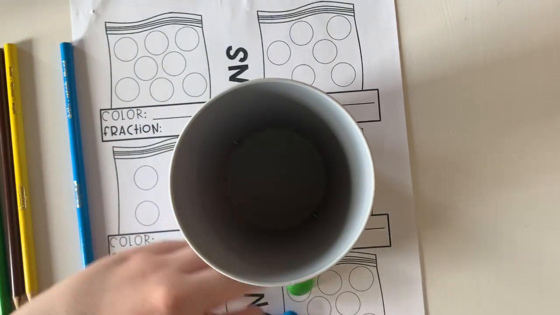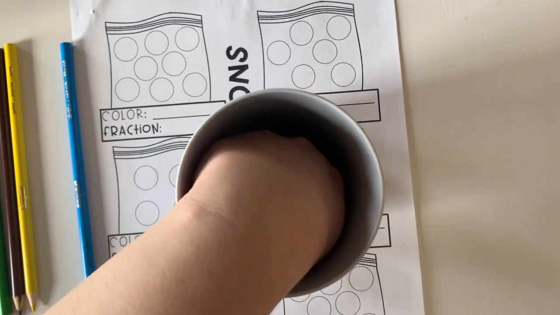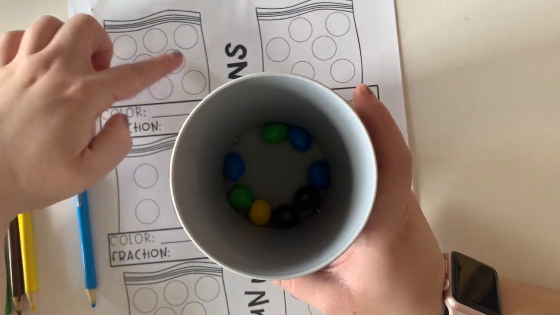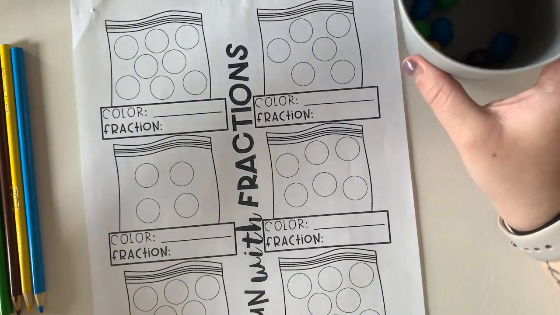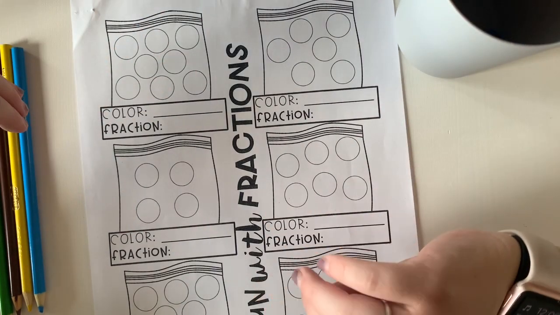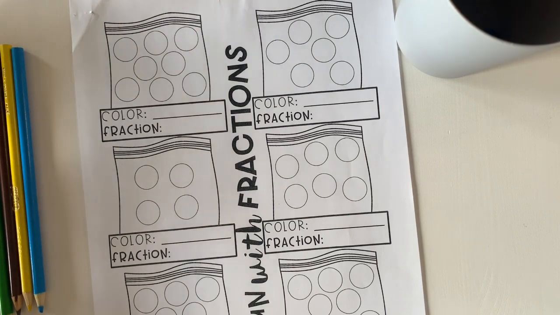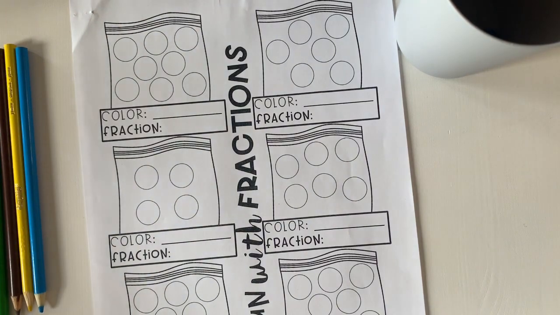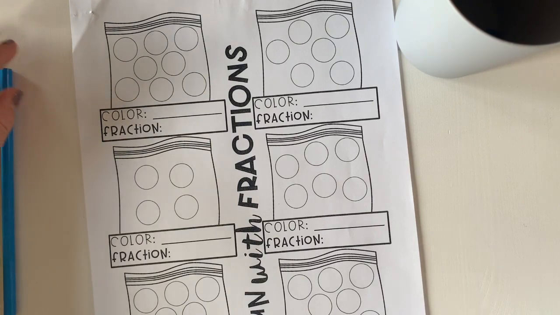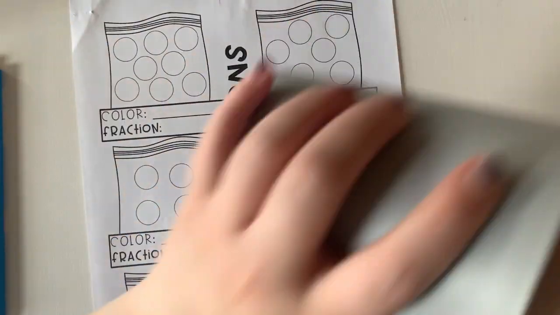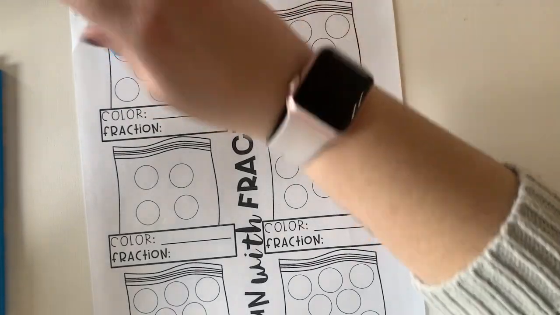1, 2, 3, 4, 5, 6, 7, 8. You should have 8, hopefully, because I think some of them have 8 circles. If you don't have 8, then you can cross out the extra circle, because sometimes the bags don't have exactly the same number in them. So now what you're gonna do is, without looking, pull out M&Ms and put them on the dots.